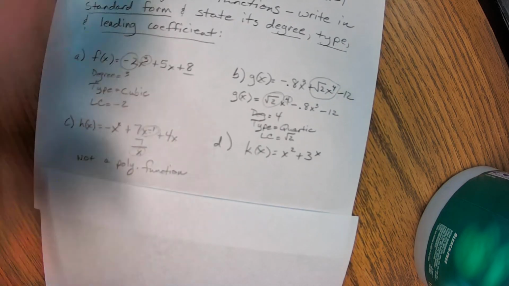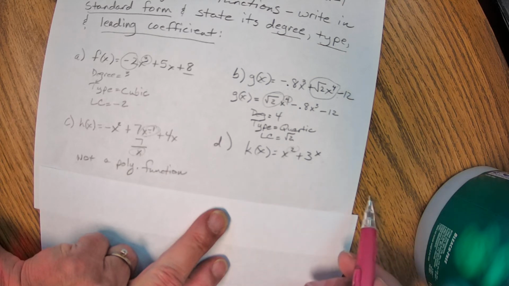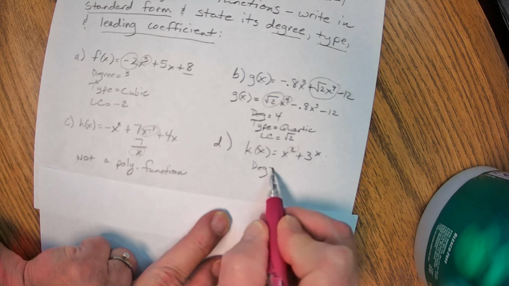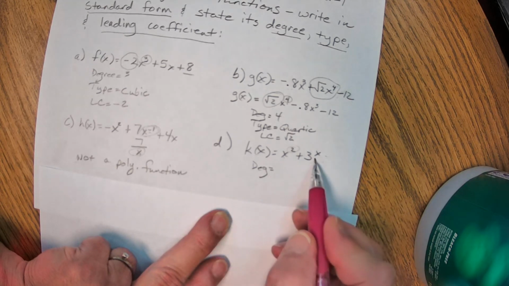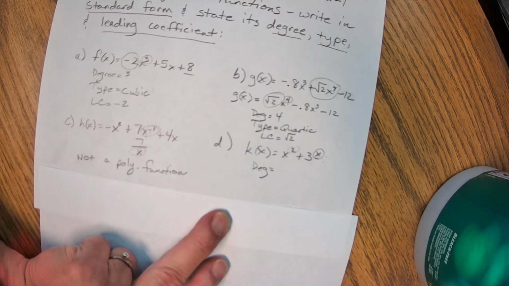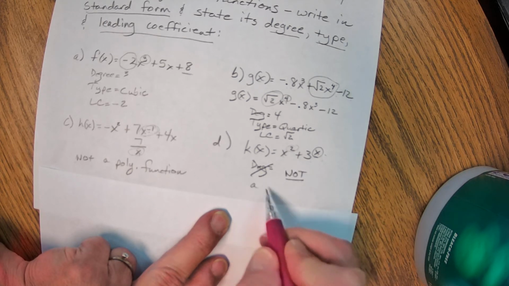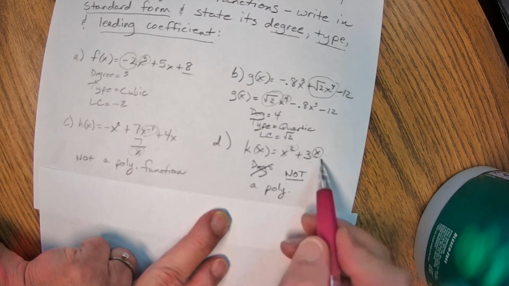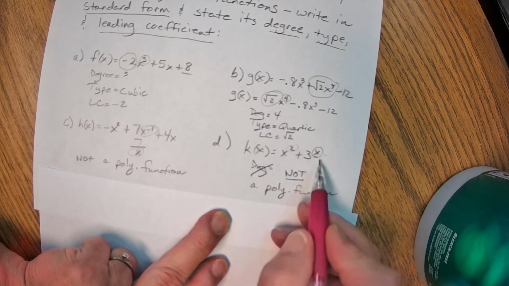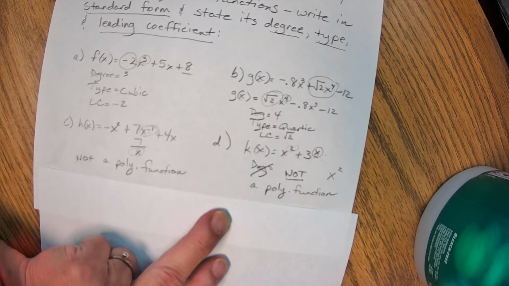Let's look at the fourth example. This is in standard form because that's the highest exponent and it's in descending order. The degree of this function is, oh wait, I missed this part. x also can't be in the exponent. So this is also not a polynomial function. Sorry about that, I didn't even see that. So the variable always has to be in the base with numerical exponents that are not negative.